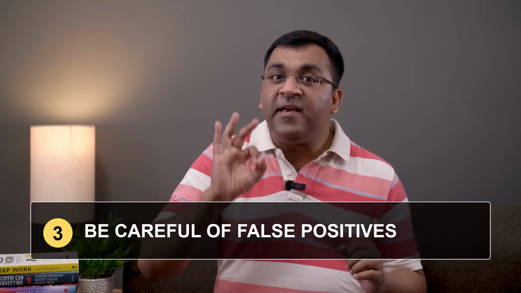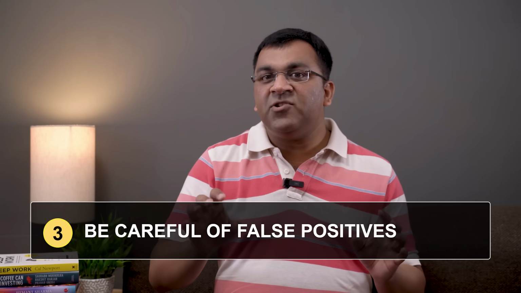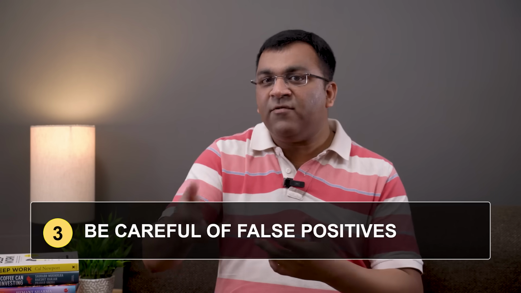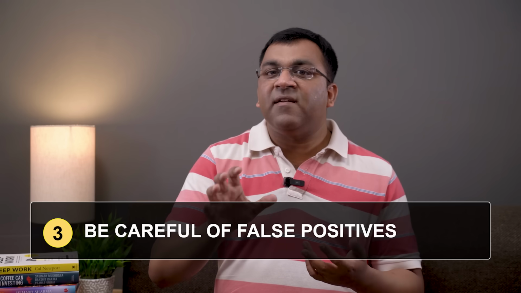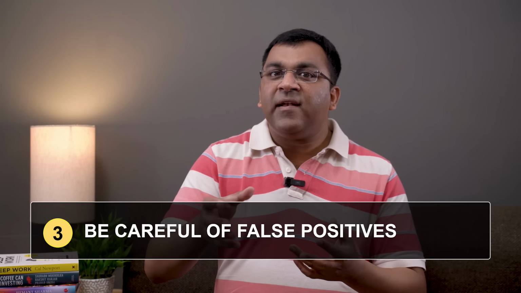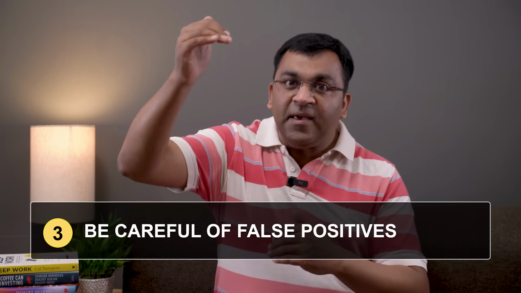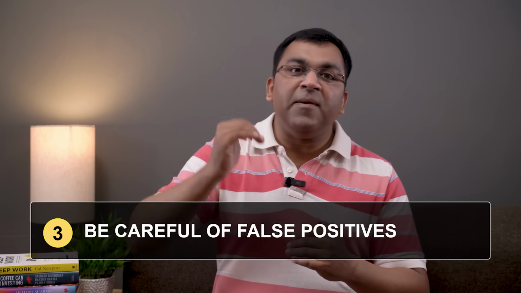Number 3, please be very careful of false positives, which is a situation where the stock might look very attractive on paper, but this could be the result of sector cyclicity, a value trap, or it can be the result of the stock price or demand or margins being at their peak, which might lead to downward mean reversion.